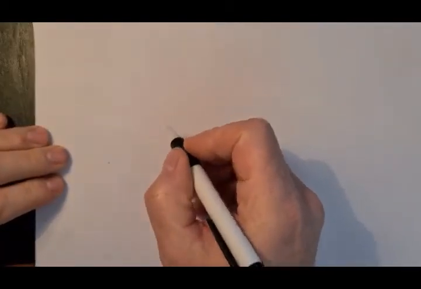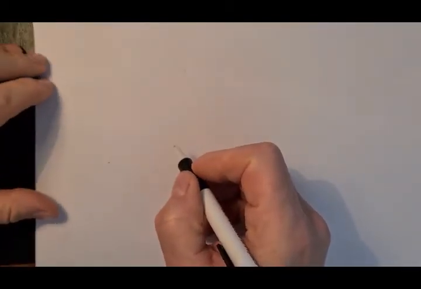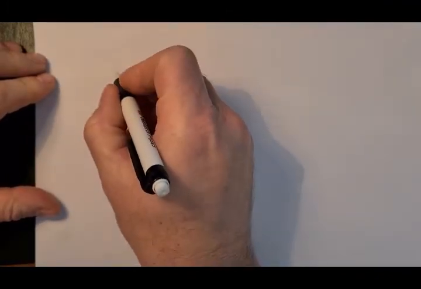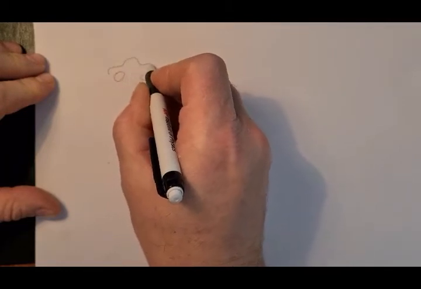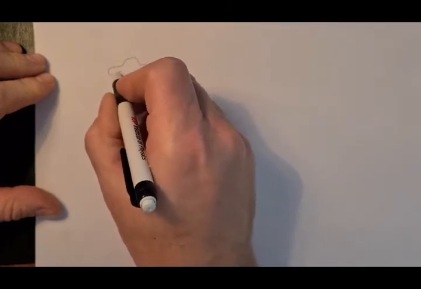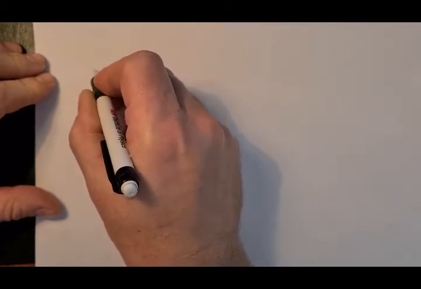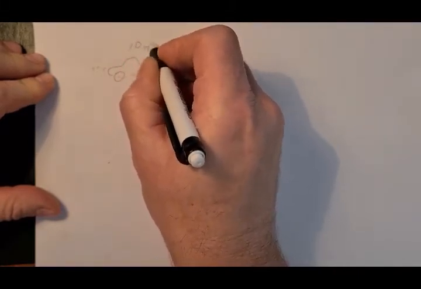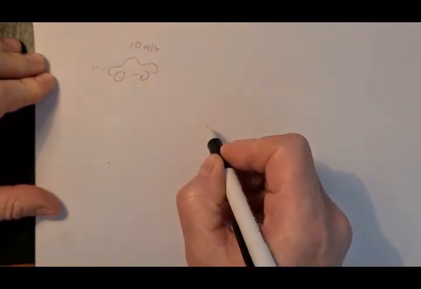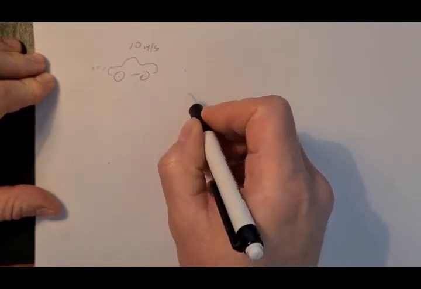Okay, this is a quick video to show how you could calculate acceleration for a car. Let's say we have a car that's traveling at a constant velocity. Okay, there's my little car. He's traveling along here at a speed of 10 meters per second. That means every second the car travels 10 meters.